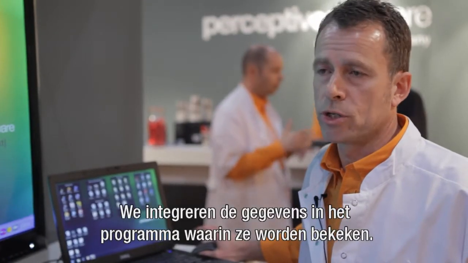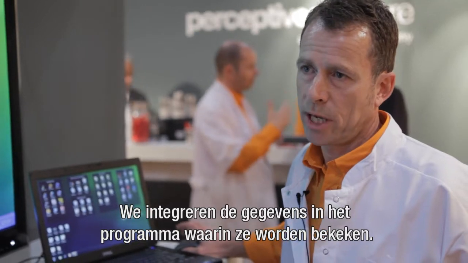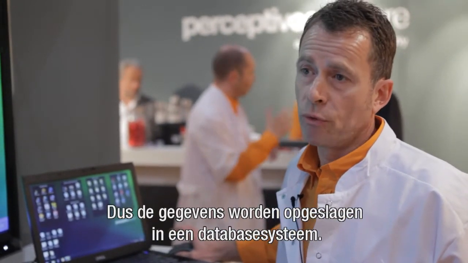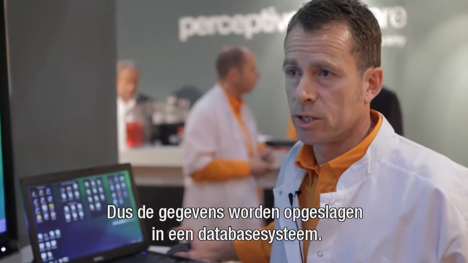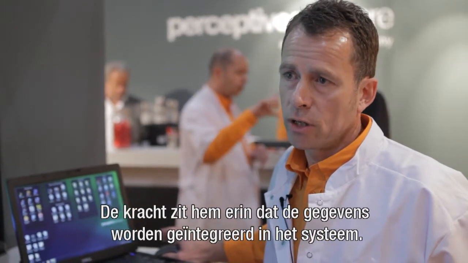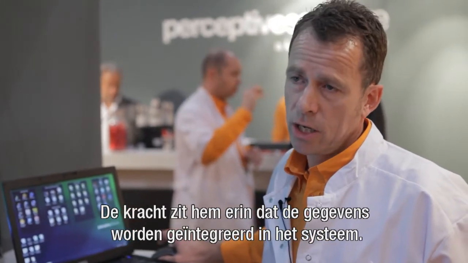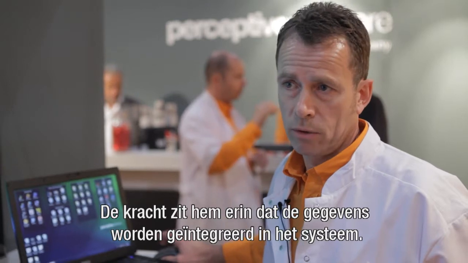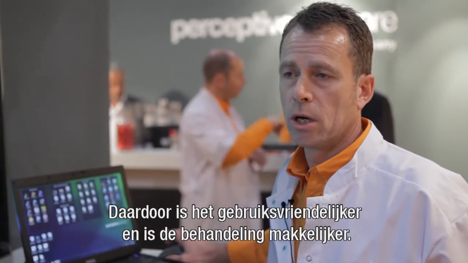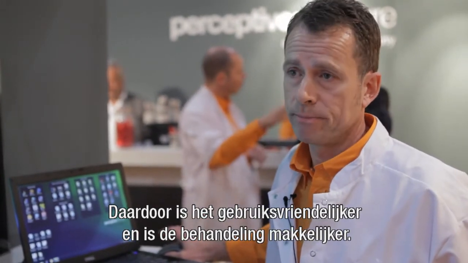The other thing that's important is that we put that into context with the host application. So the patient's data will reside on a system, on a database system. And to take that content that we've digitized and put it into context with that system makes it all the more powerful and therefore more easy to use, and therefore easy to treat the patient.